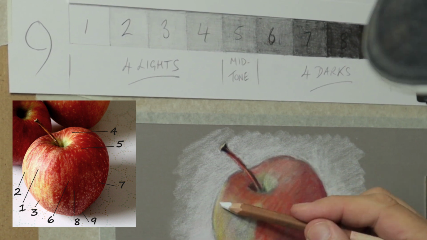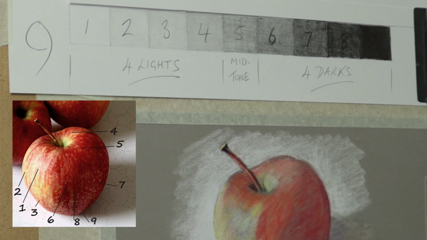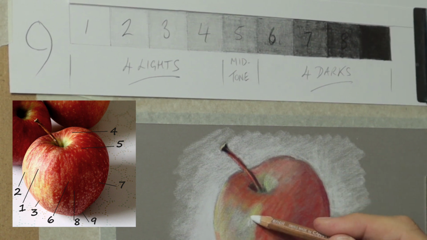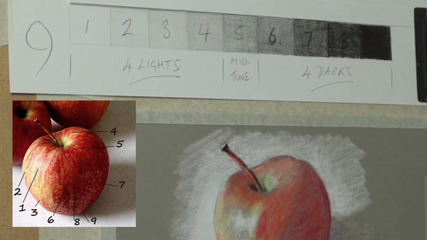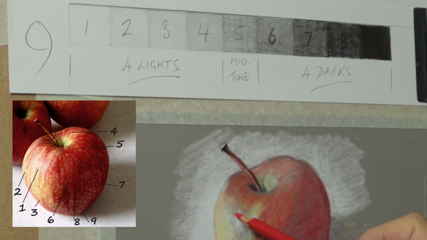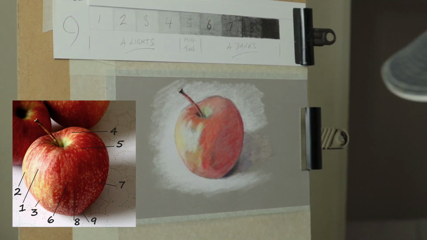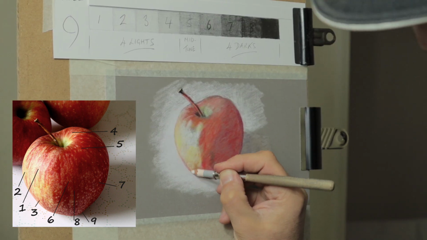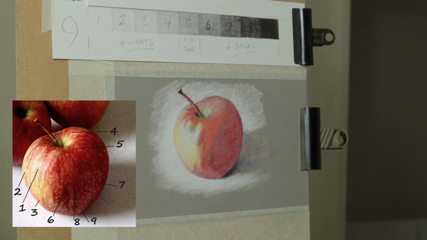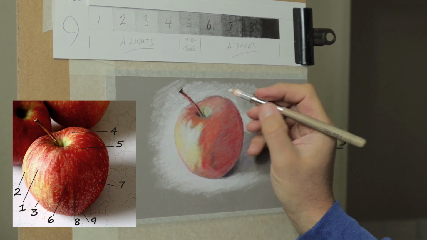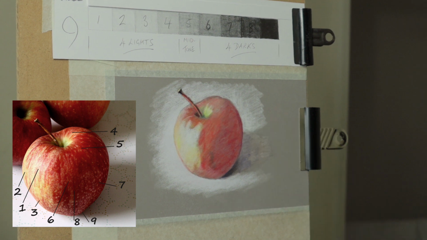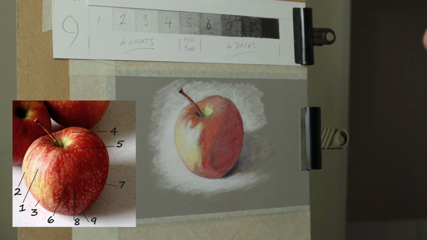Now you notice there's a scale there, and that's the 9 value system scale, from 1 to 9. They've got 4 lights, 4 darks and 1 mid-tone, and what I'm doing is just checking on the image and making a judgment of which tone it is, and then putting it onto the card.